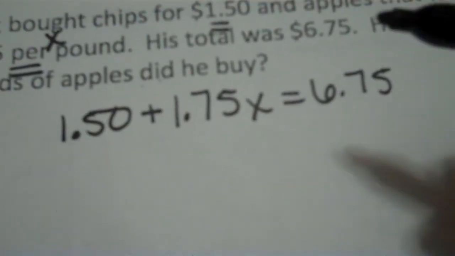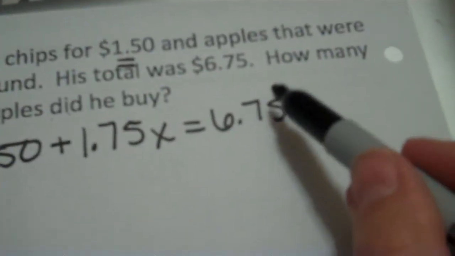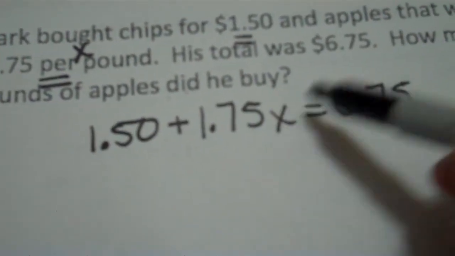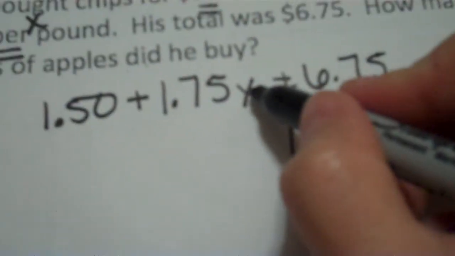From here, you should know what you're doing because this is what we've done before. The question asks, how many pounds of apples did he buy? Basically, what is X? So we draw our line. Be very careful with your decimals. Your X, $1.75 is your best friend. I'm kicking out $1.50. The opposite of a positive $1.50 is a negative $1.50. What we're doing right now is not new. This is what we've been doing. The only new part is the actual writing of the equation. Okay? $6.75 minus $1.50. Be very careful you're using your decimal points, right? Minus $1.50. Okay? Is $5.25.